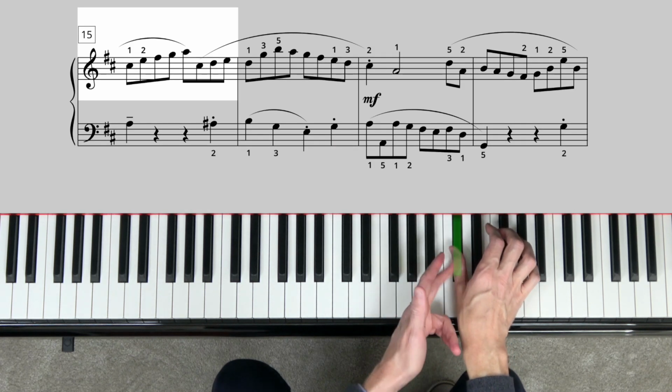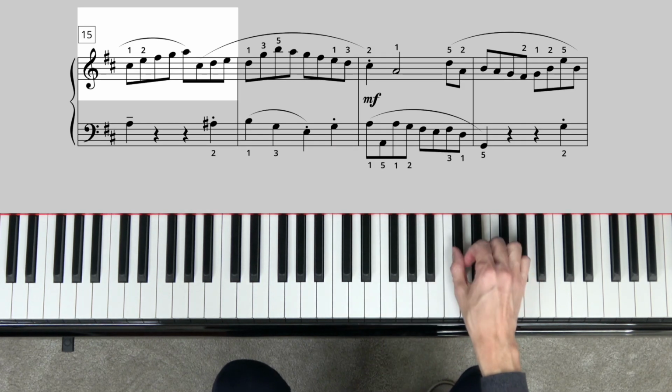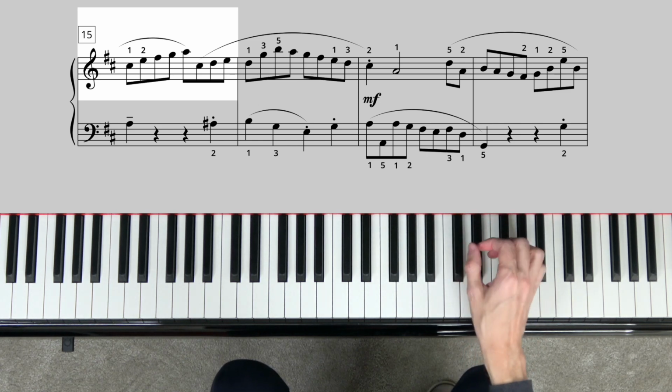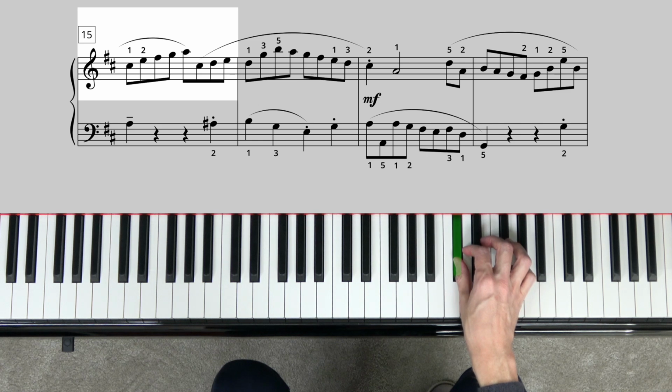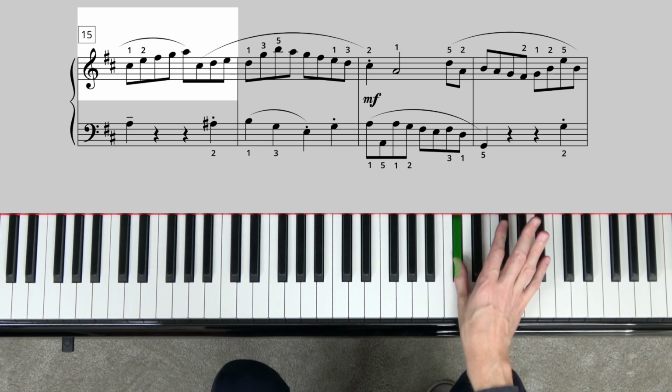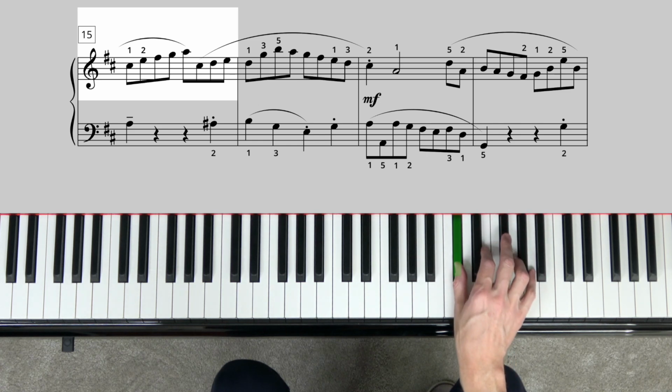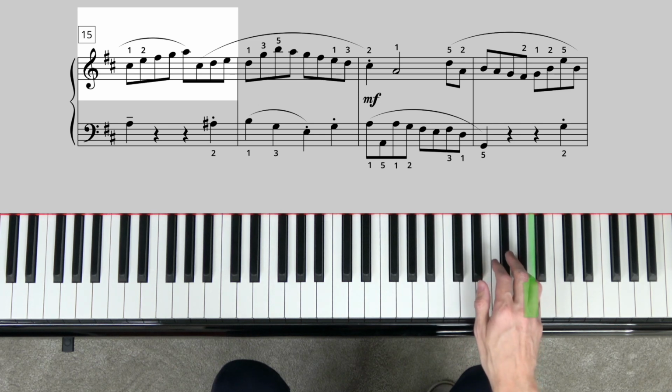Now I want to stop here at measure 15. To remind you, it's very important to use your finger 1 to play that C sharp. It's a little awkward to play a black key with a finger 1, but there's really no other good fingering that will keep you from running out of fingers as you step up those next 4 notes.